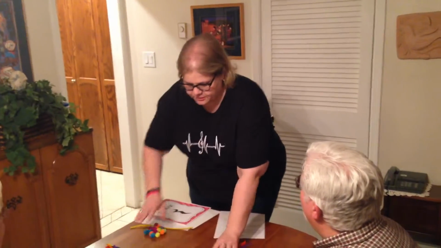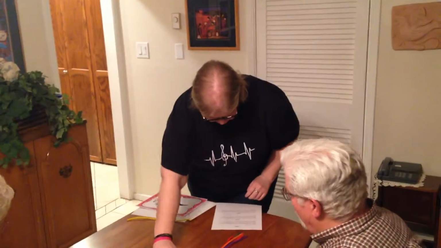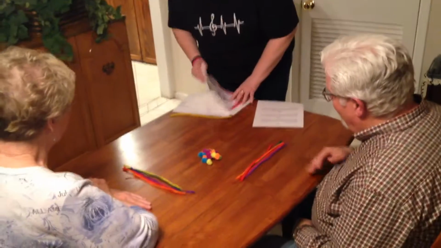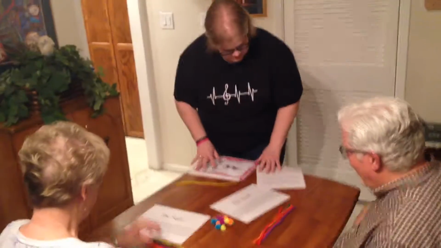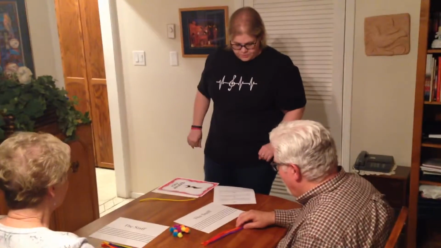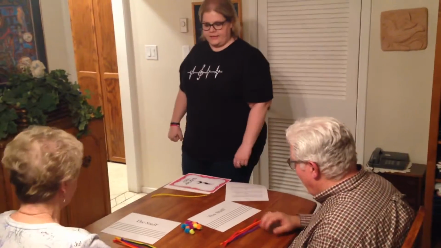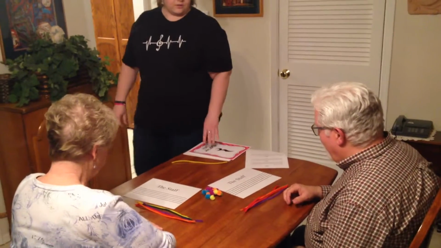So now that we've reviewed some of our notes that we've been learning, let's talk about what we're going to be using the materials for today that are on your table. So now we're going to be looking at what is called the music staff. Okay? So on this page, I want you to look at this picture. How many lines do you see on the page?